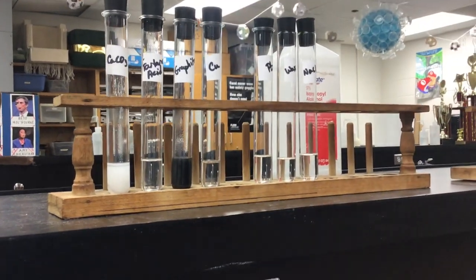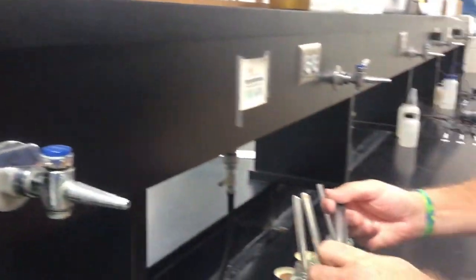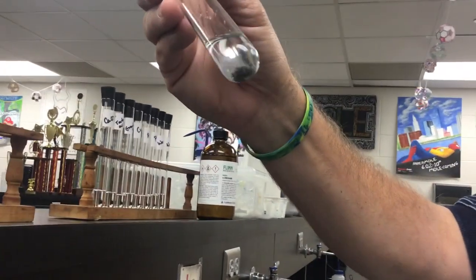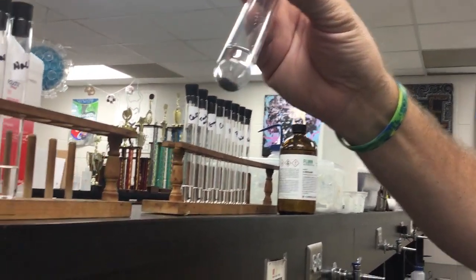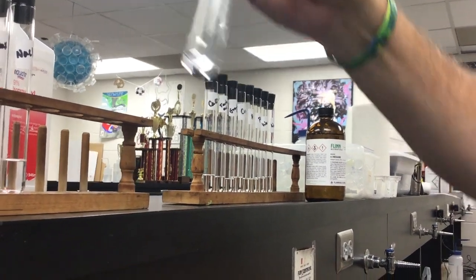And then aluminum. Take a little bit of aluminum on the scoop. Drop some aluminum in the isopropyl. Shake that up a little bit. You can see what you see in the bottom there. And write down your observations whether you think these things are soluble or not.